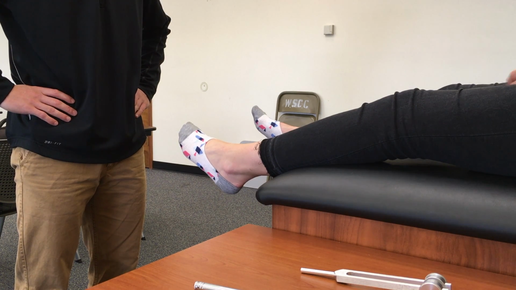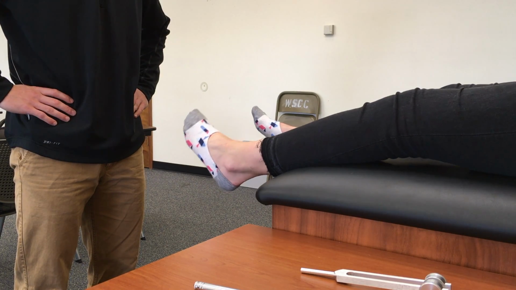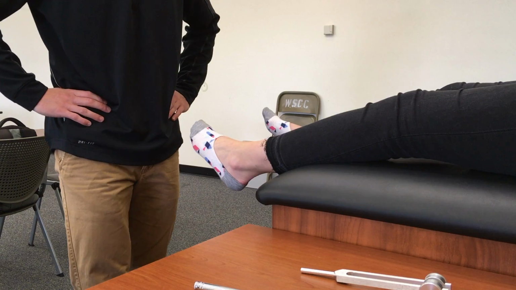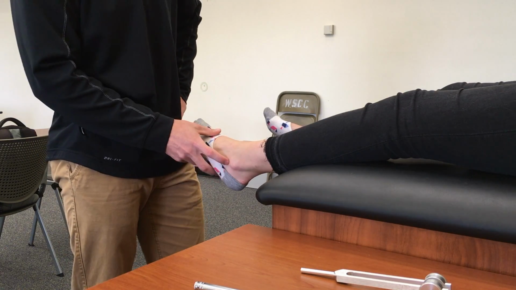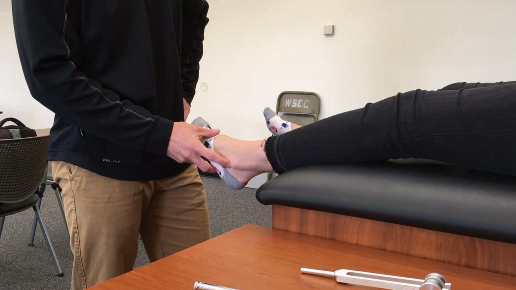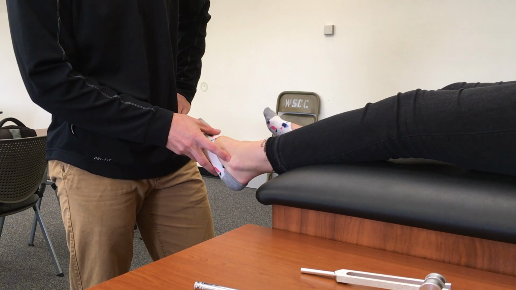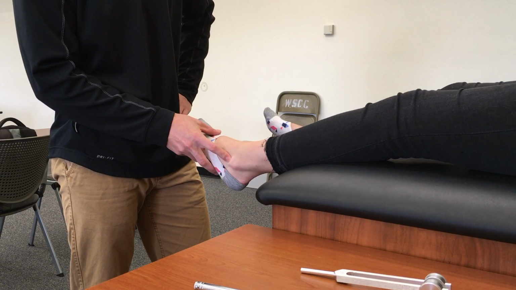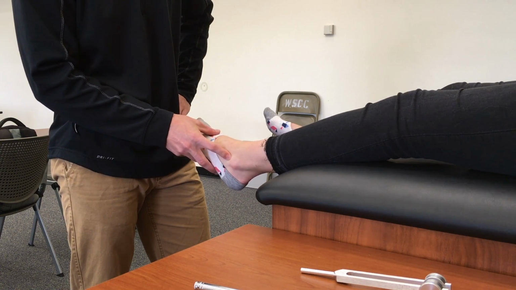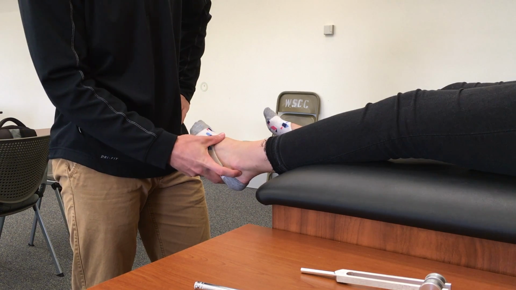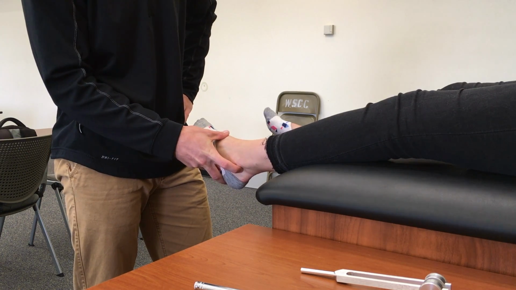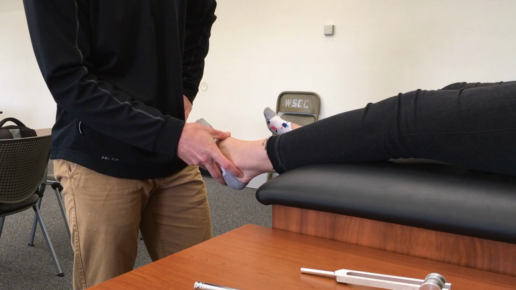Specifically palpate the ligaments around the malleoli and locate where the pain is specifically. So a few key ligaments that we're going to be looking at within the ankle are our talofibular and calcaneofibular. With these, we have an anterior talofibular right here on the lateral side, calcaneofibular here, and the posterior talofibular there.